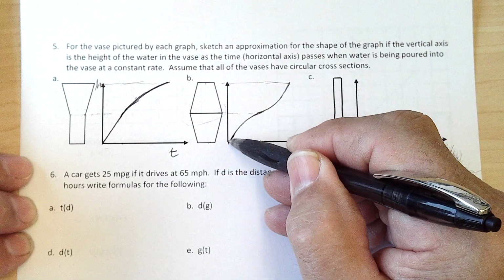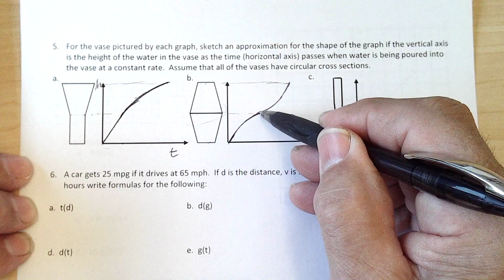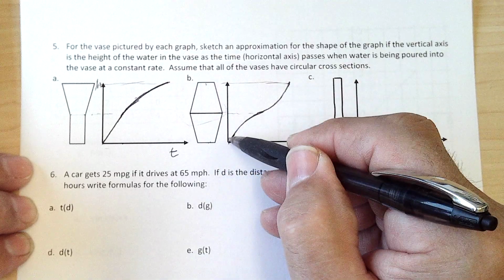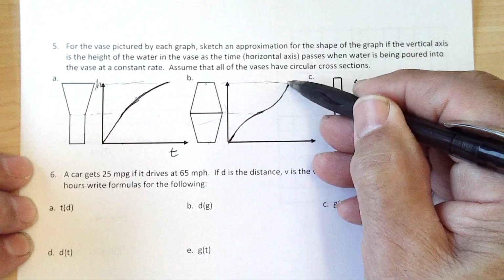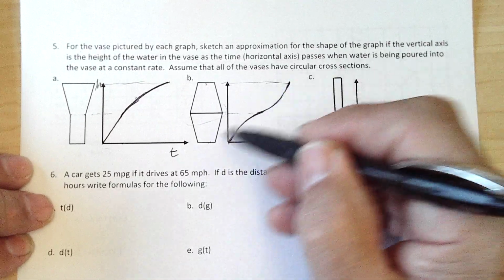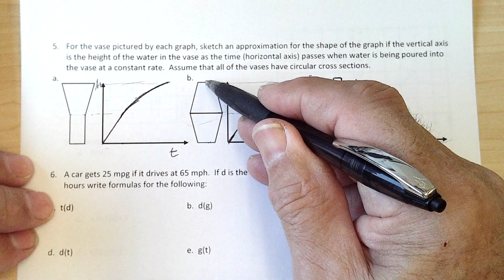The rate of change is high, decreases because it's wider, and then it increases again back to the steepness, the rate of change at the beginning. So this slope and this slope should be about the same. And it should be a smooth curve because it gets gradually bigger, then gradually narrower.